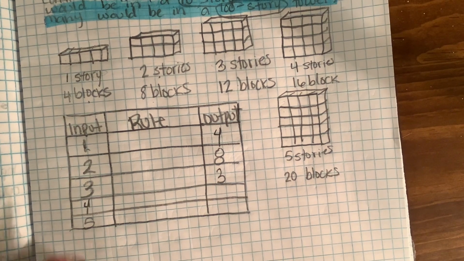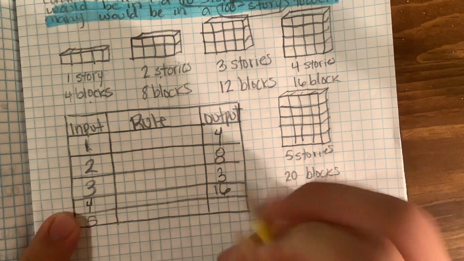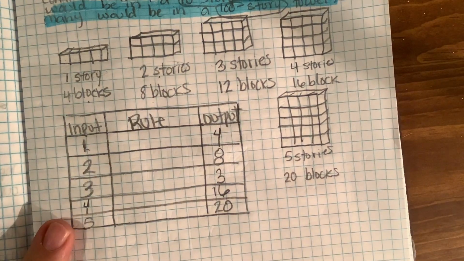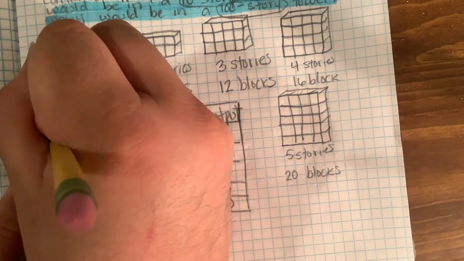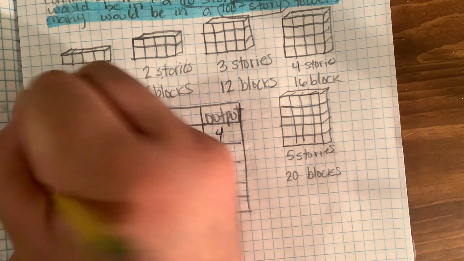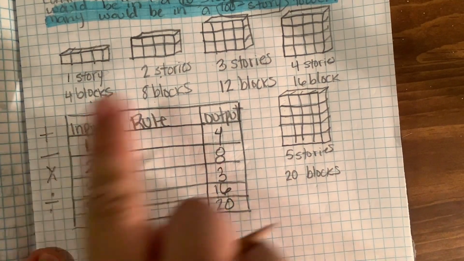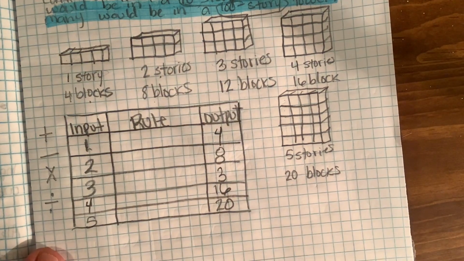Okay, so now let's go ahead and fill it in here. So in 4 stories, she will use 16 blocks. In 5 stories, she will use 20 blocks. Okay, with that said, let's go ahead and draw our symbols. Are we going to add, subtract, multiply, or divide? What are we going to do? Let's go ahead and start with adding. Well, I noticed that I can add 4 blocks every time, so let's try it.